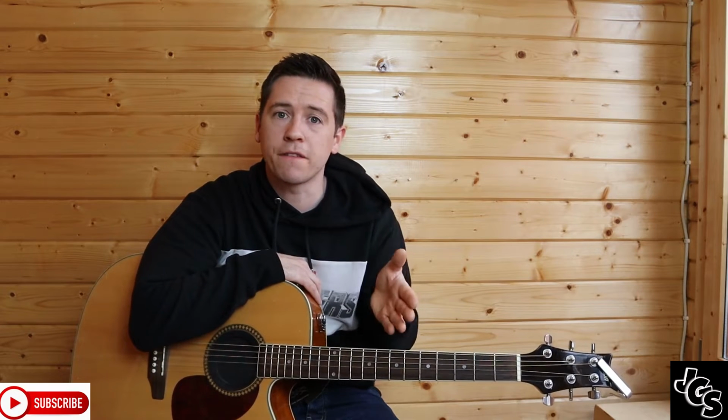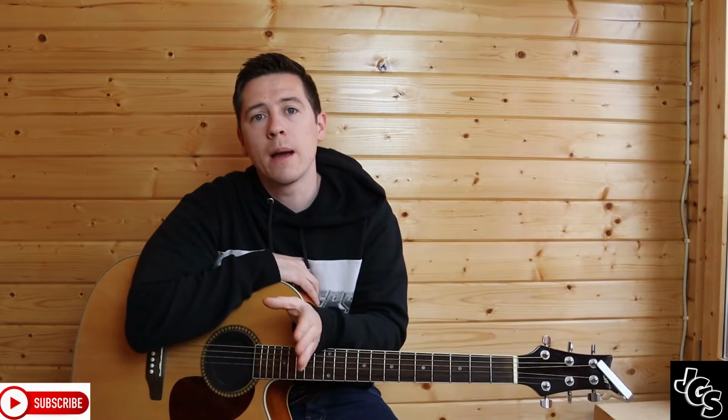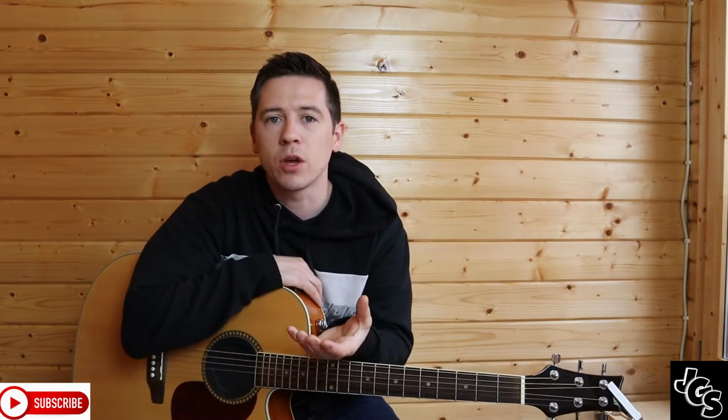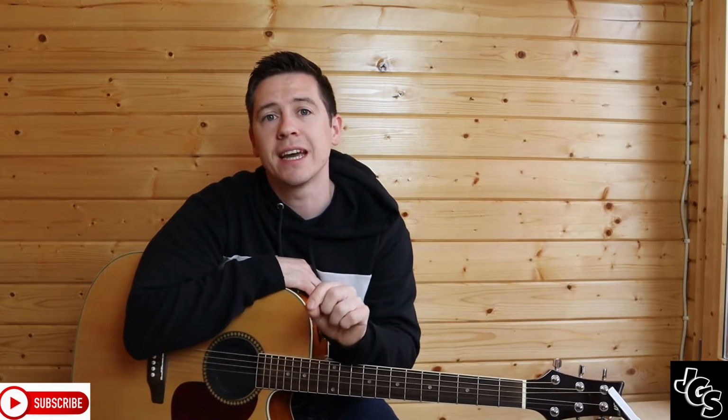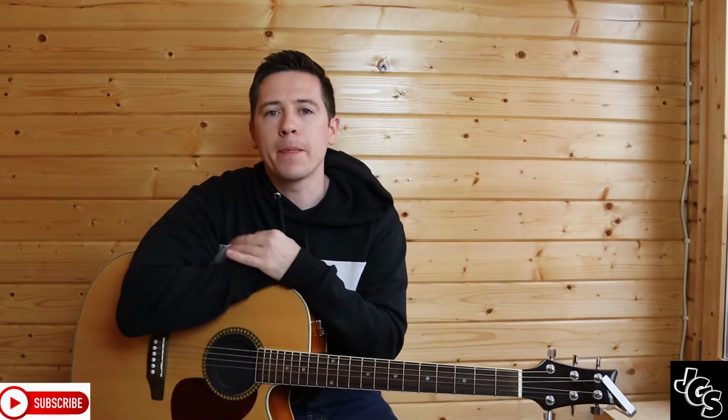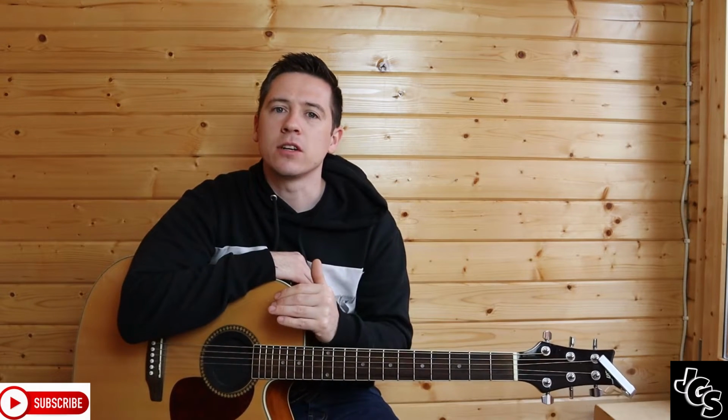So you could create a riff in the key of C that would sound good in the key of G as well, because you're only using the notes that are the same. Because as you remember, the only difference between the key of C and the key of G is that F sharp note.